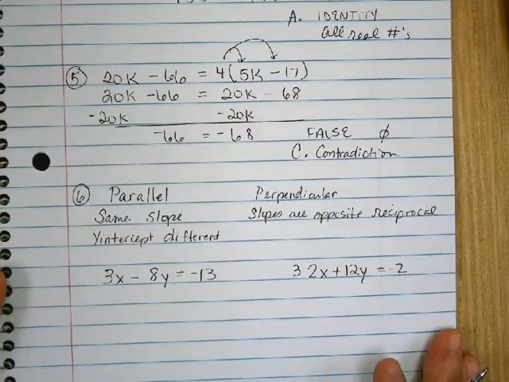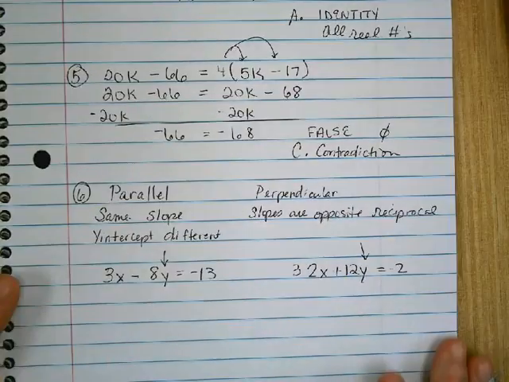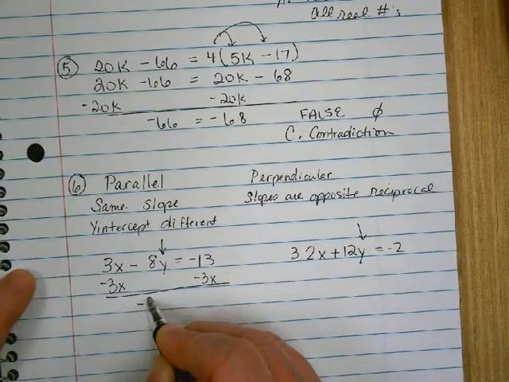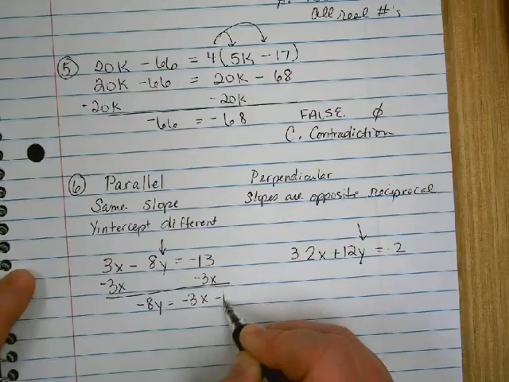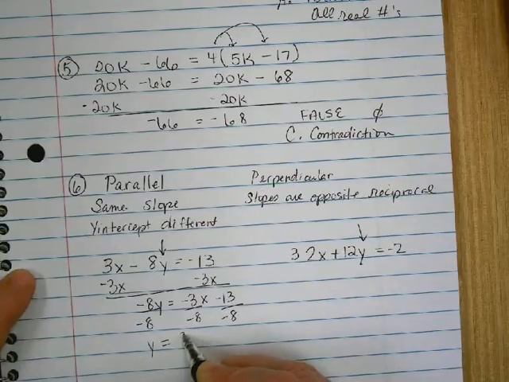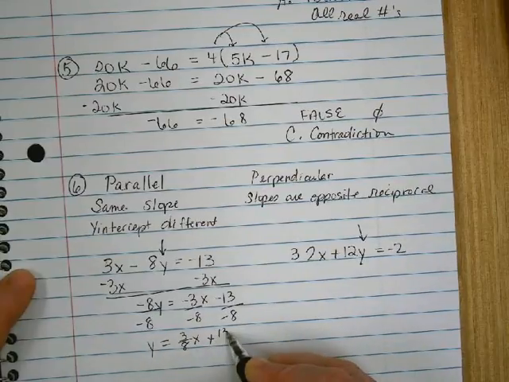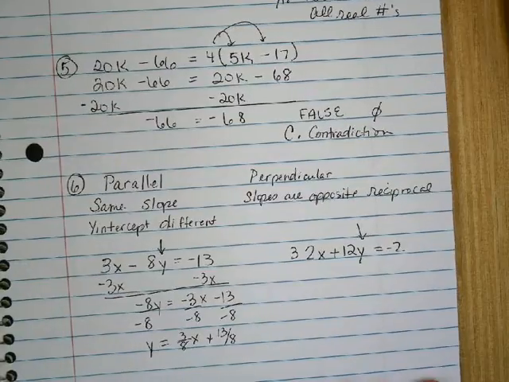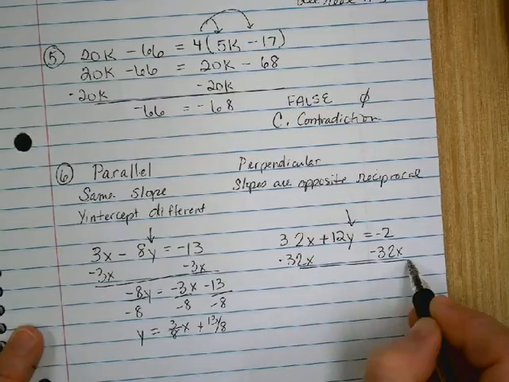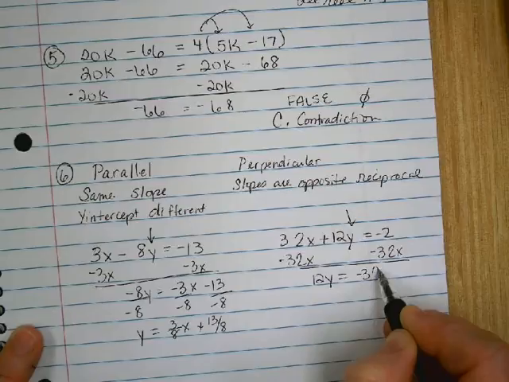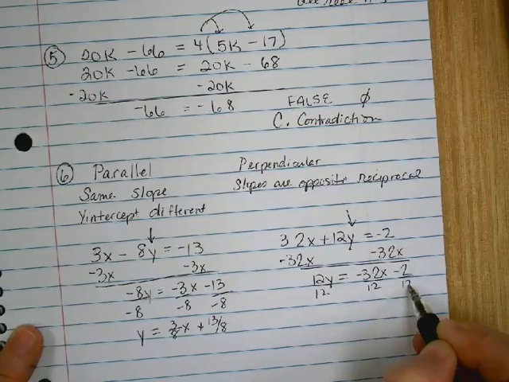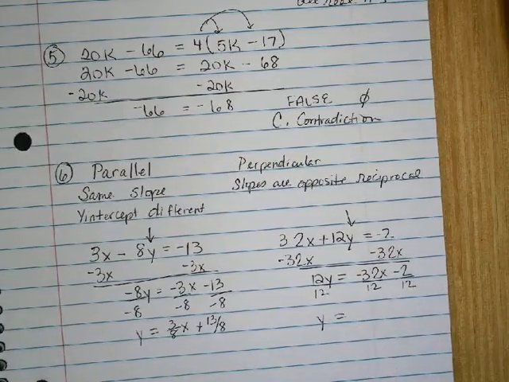The easiest way to determine which category they are in is to solve for y. So I'm going to subtract 3x from each side. Negative 8y equals negative 3x minus 13. Divide by negative 8. Y equals 3/8x plus 13 over 8. Solve the second one. Subtract 32x from each side. 12y equals negative 32x minus 2. Divide by 12. Y equals, what goes into 32 that also goes into 12?